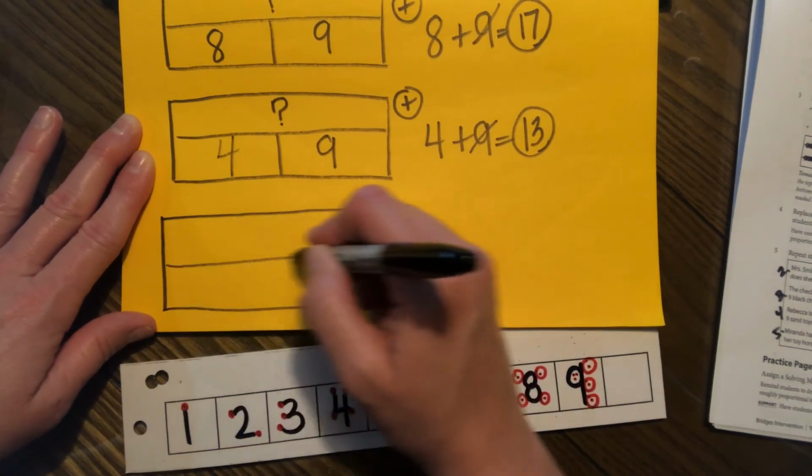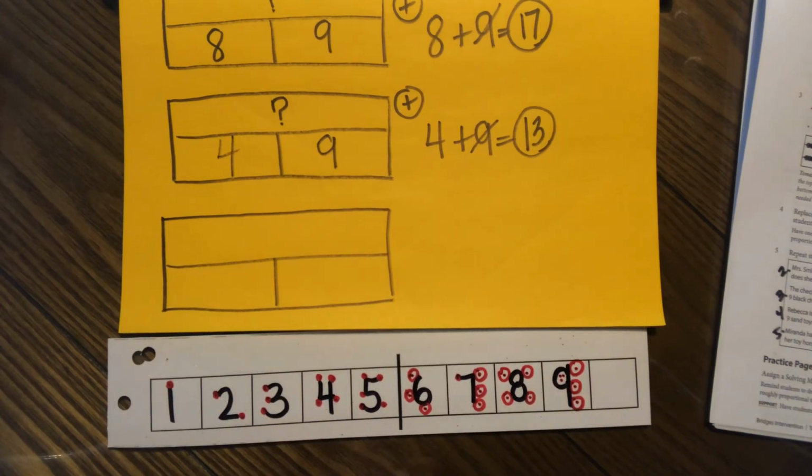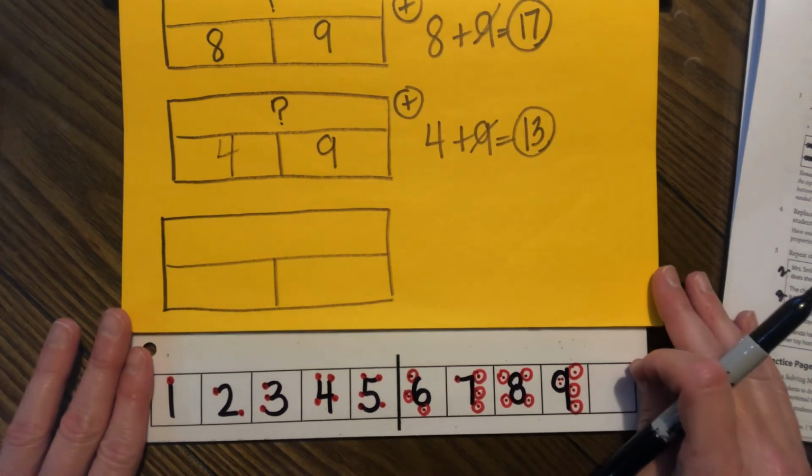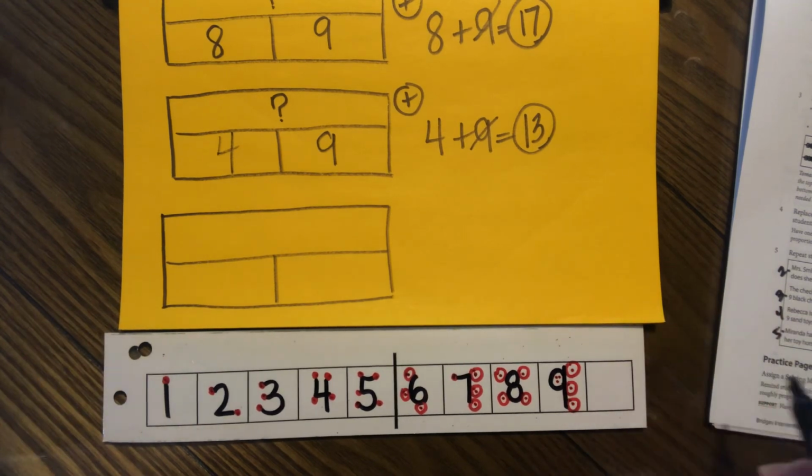Let's do it. It says Miranda has 14 toy horses. 7 horses are black and the rest are brown. How many of her horses are brown? I heard that Miranda has some horses. She did not get more horses, but I saw in my head that part of them are brown and part of them are black, and we are looking for the part that is brown.